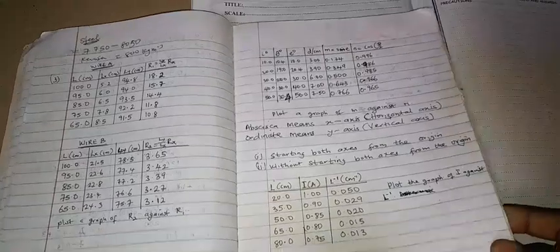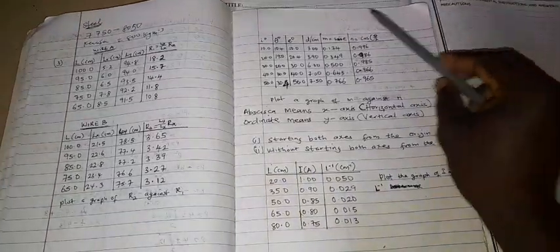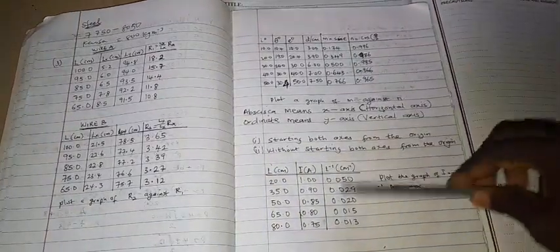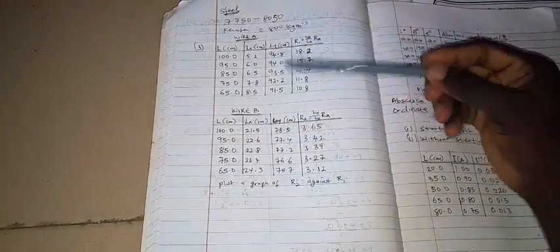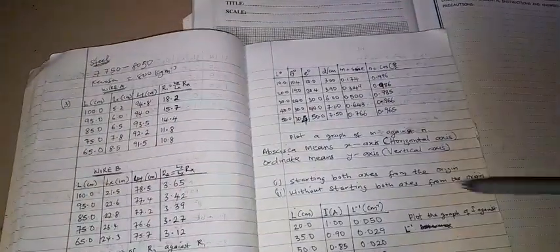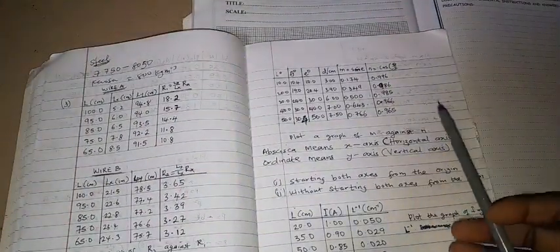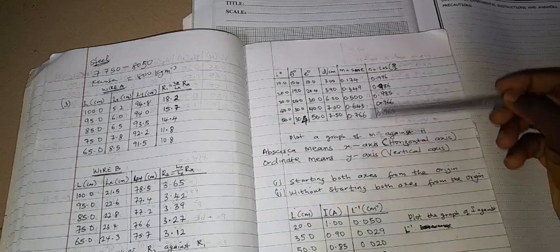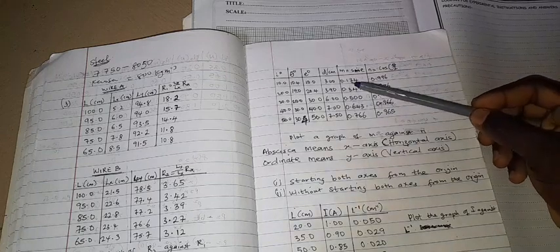Here you see I have some tables. I have some tables here, and this is another table, and I also have one here. These pertain to the same question. As time permits us, we're going to plot the graph of whatever they ask us to plot here. We already have the tables here, like I said earlier.